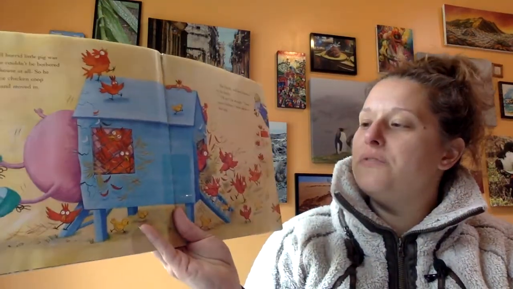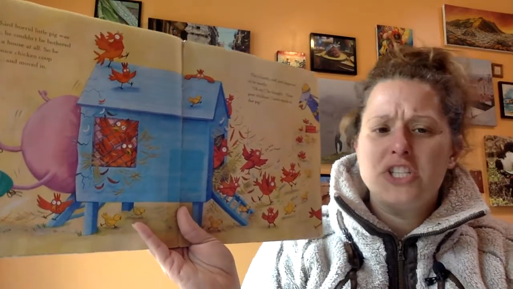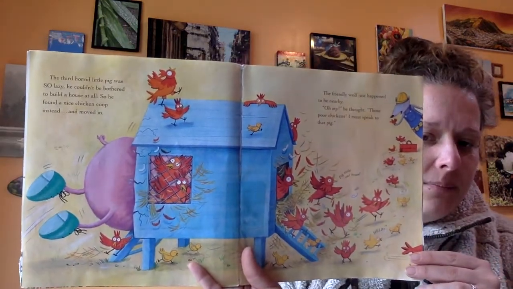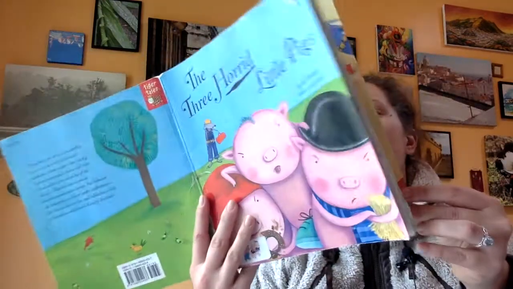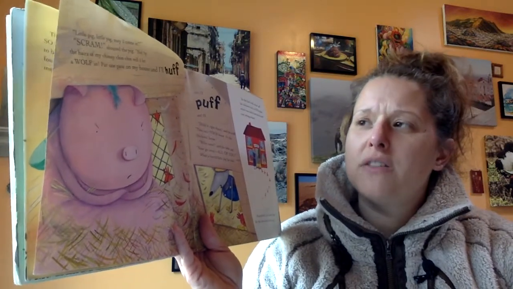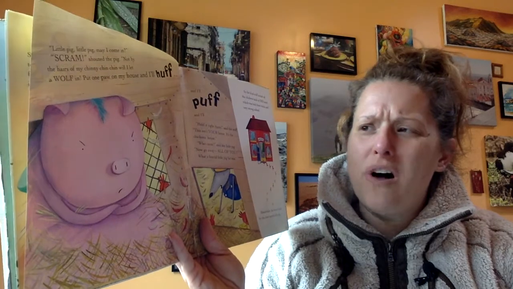The friendly wolf just happened to be nearby. Oh my, he thought, those poor chickens. I must speak to that pig. Little pig, may I come in? Scram, shouted the pig. Not by the hairs of my chinny chin chin will I let a wolf in.